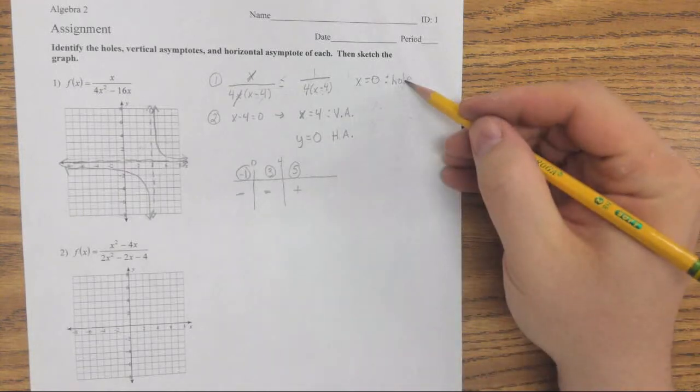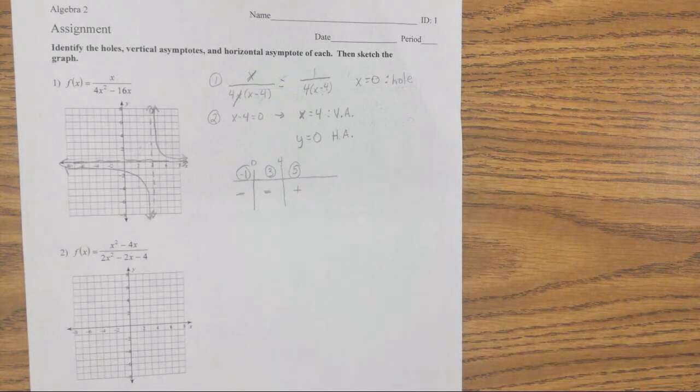So actually this hole at x equals 0 didn't matter, although sometimes it might. So you need to keep track of those. Okay. Let's look at the next one.